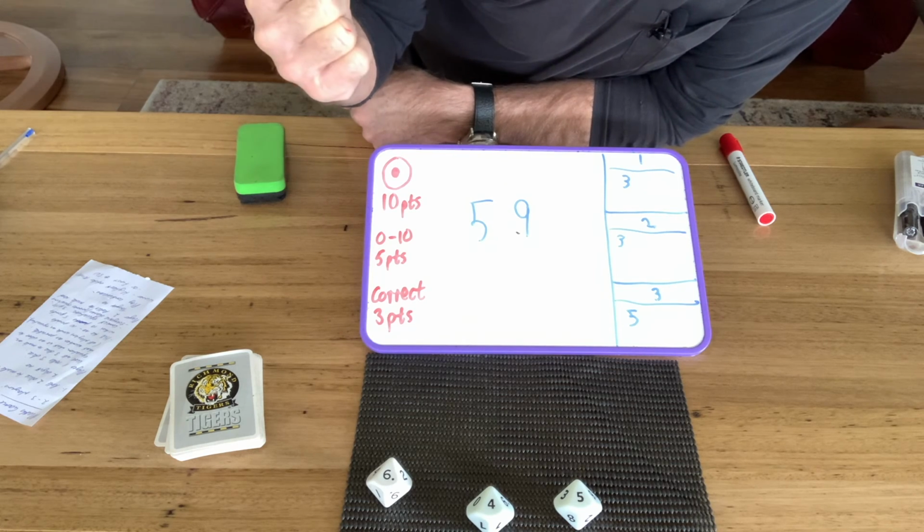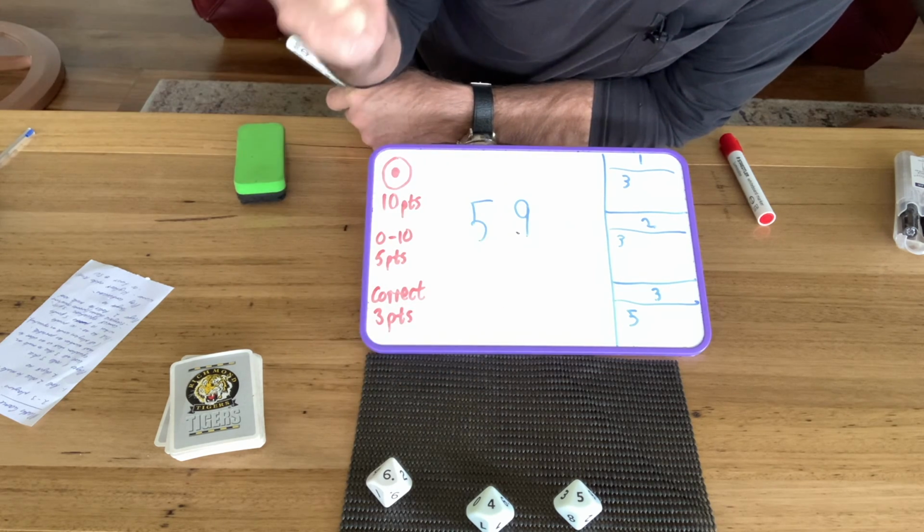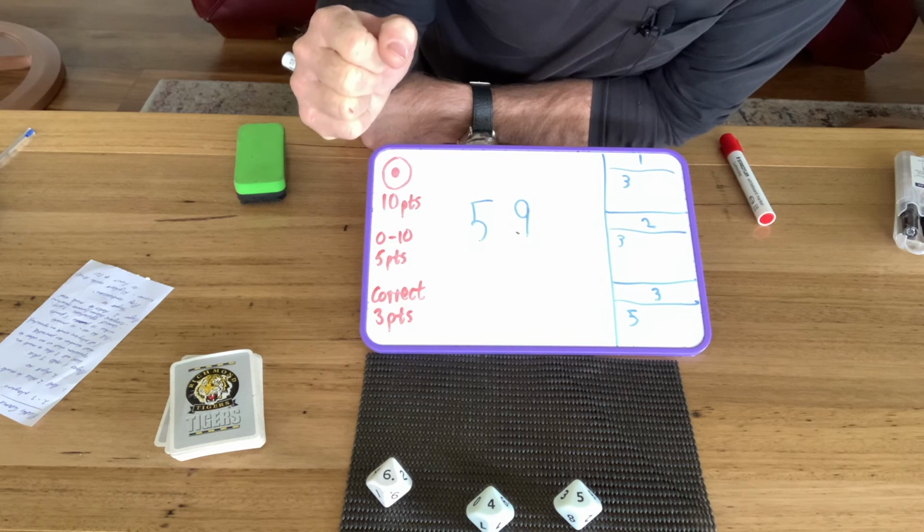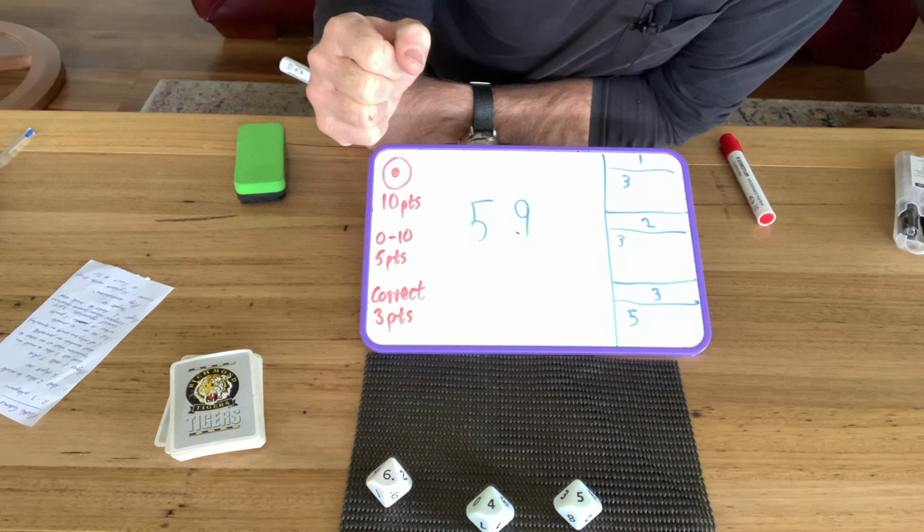That's Bullseye. Give it a try and change it any way you like to suit the ages and abilities of your kids. Cheers.